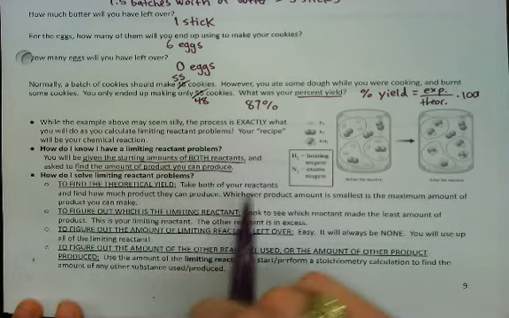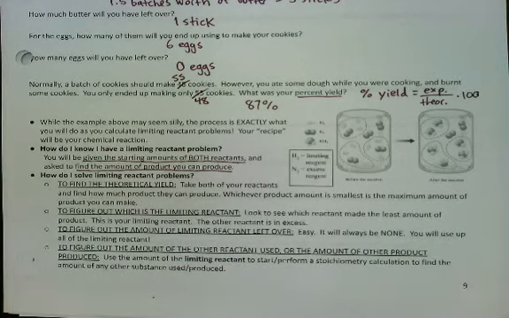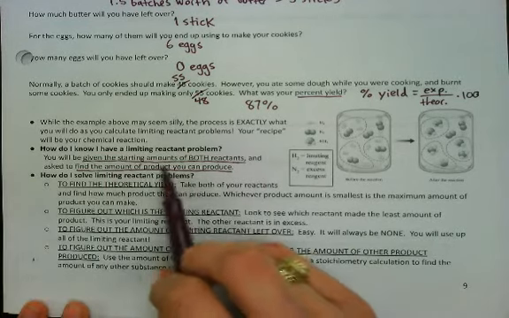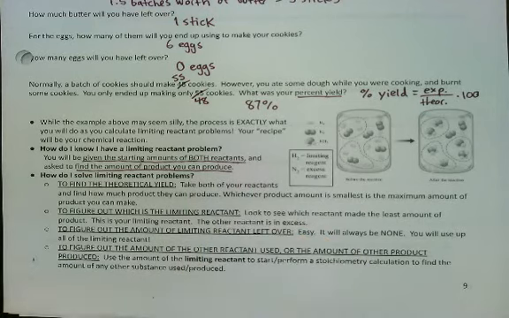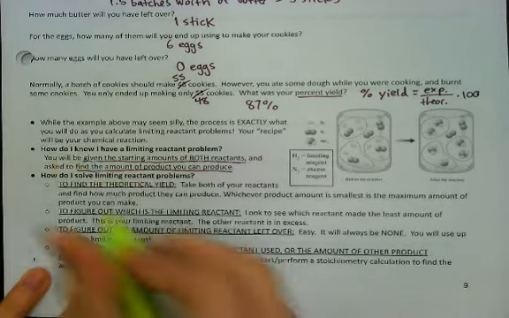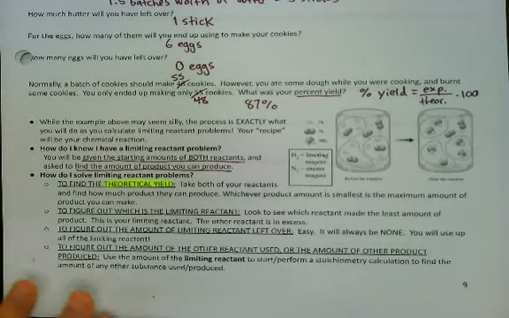If you have a limiting reactant problem, you are going to be given the starting amounts of both reactants, and you're going to have to figure out which one runs out first, because that's going to be the one that you use to figure out how much product you make. Okay? So that's what we're going to do. We're going to find how much product we could theoretically make. That's called our theoretical yield.